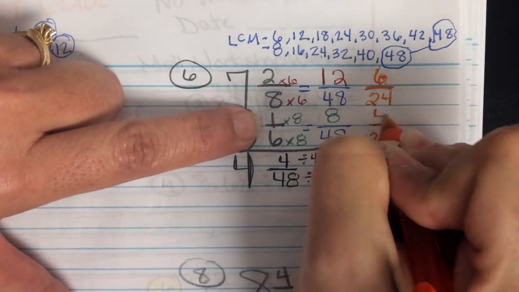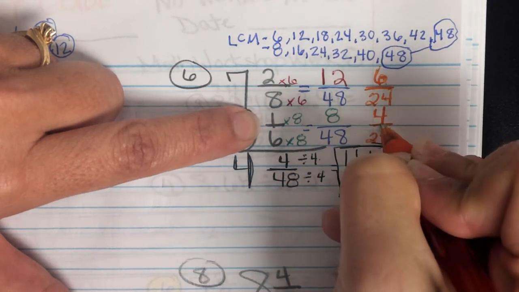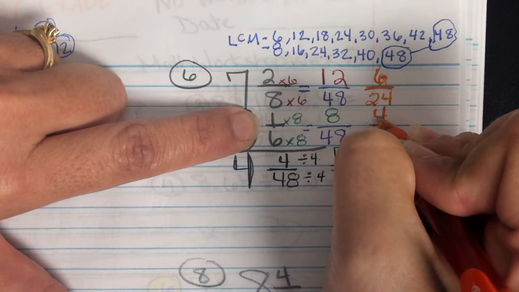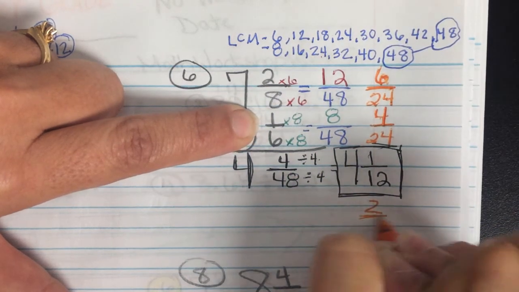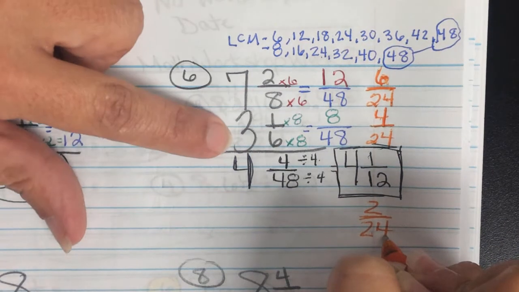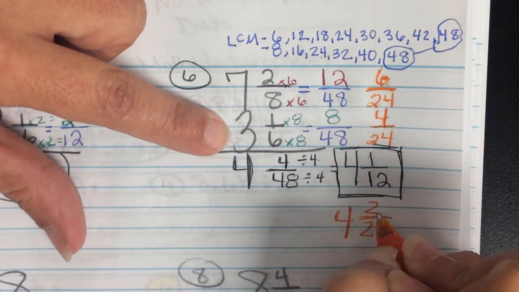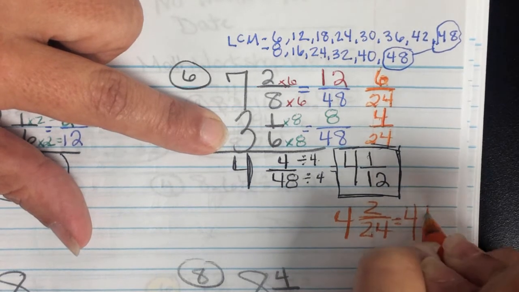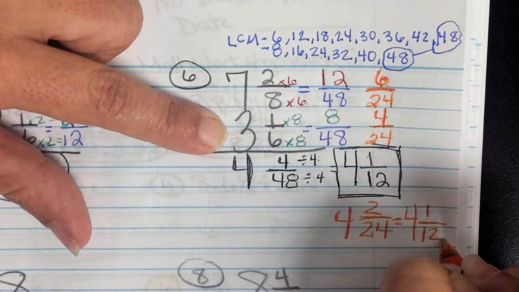So you should have had 6 24s. 6 times 4, 1 times 4 is 4. So you have 6 minus 4, 2 24s. Which is right, 2 24s. 7 minus 3 would be 4. And then 2 and 24 simplify by 2 to make it 1/12.